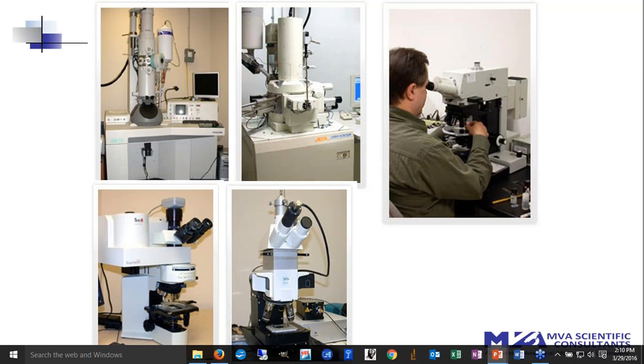Some examples of what they look like, for those of us that don't know. In the upper left, we have a transmission electron microscope. In the center, we have a field emission scanning electron microscope. We have Randy sitting at a polarized light microscope on the upper right. Lower left, our FTIR microscope, which is an oldie but a goodie, and a confocal Raman microscope.